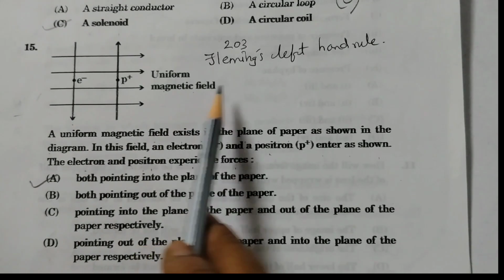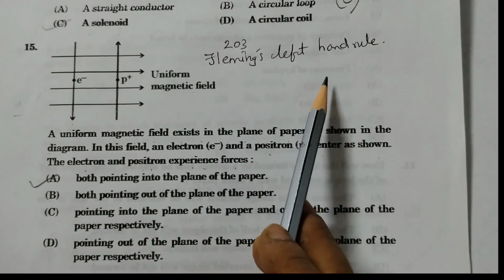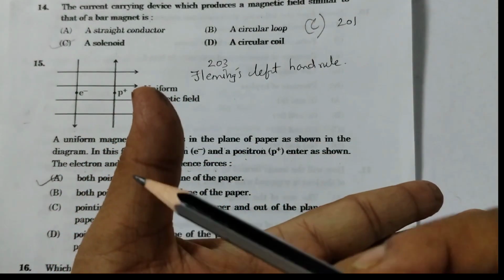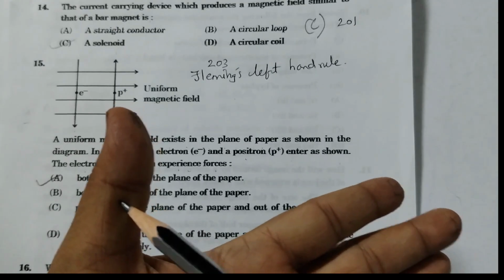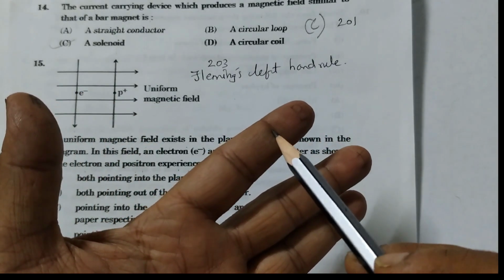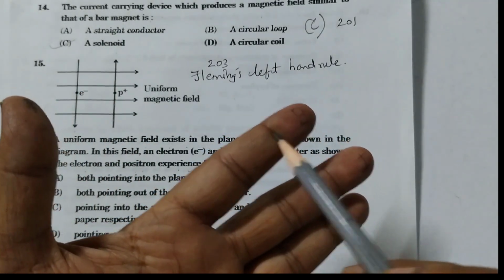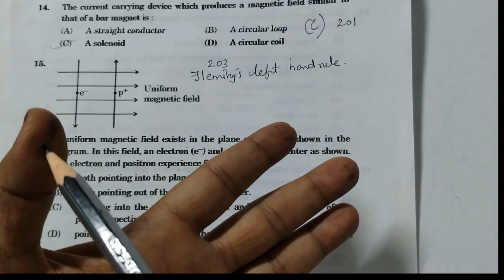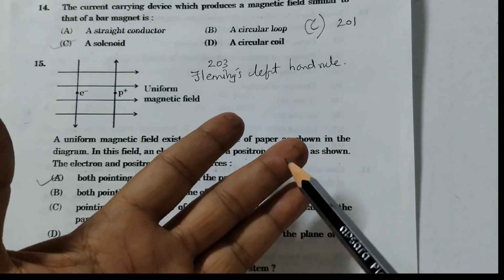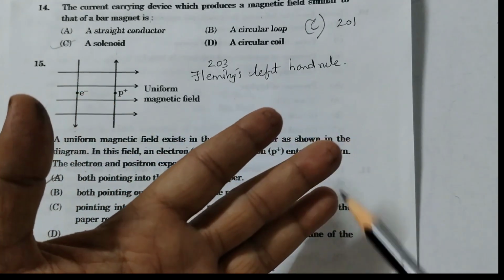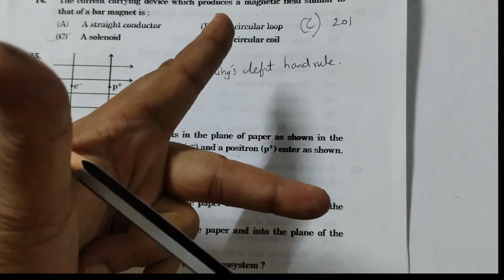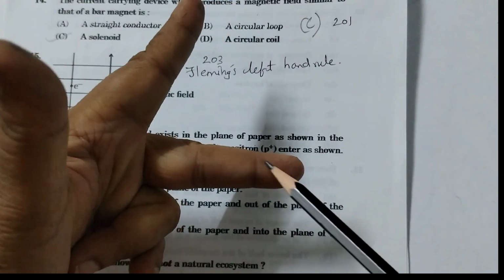For this we are going to use Fleming's left hand rule. Try finding this answer using your left hand. On your left hand, the thumb represents the force, the forefinger represents the magnetic field, and the middle finger represents your current. So we can say F for force, B for magnetic field and I for current. FBI. Now these should be perpendicular to each other. So place them like this. This is how it should be, perpendicular to each other.